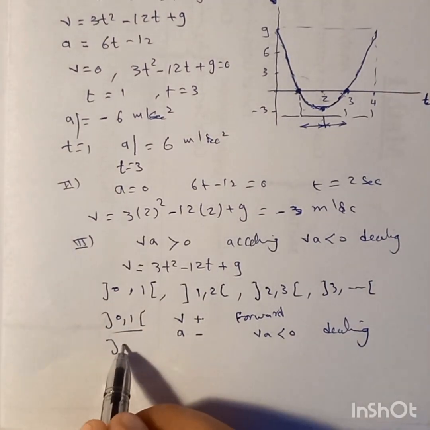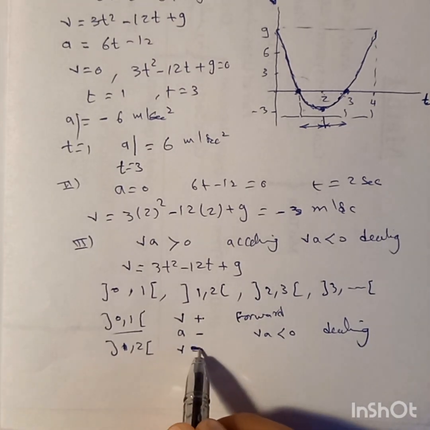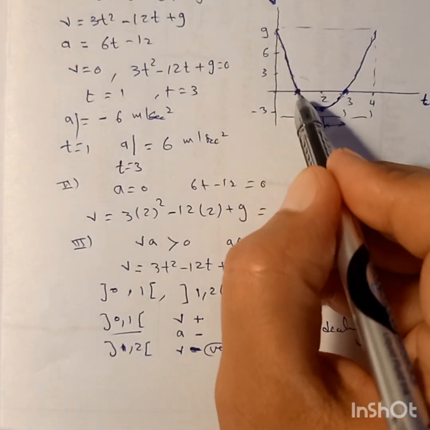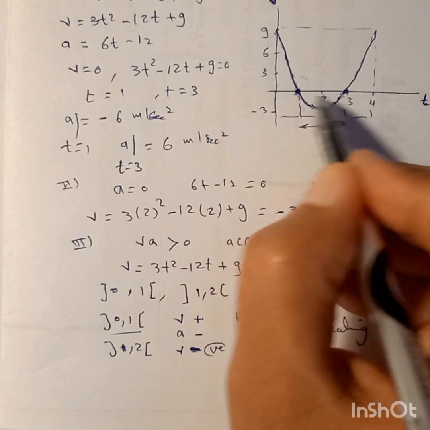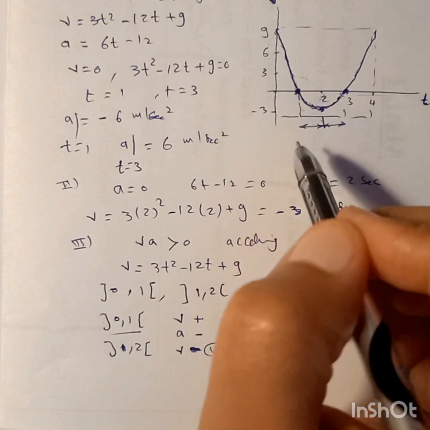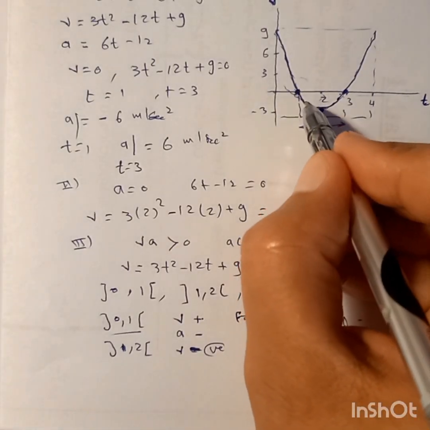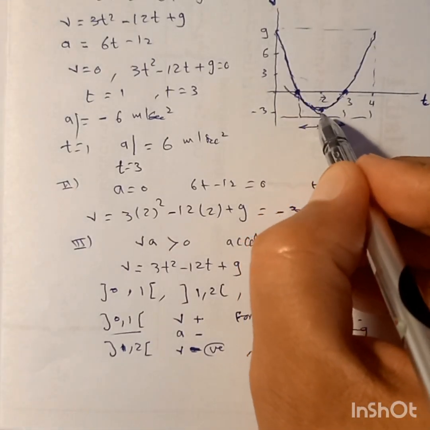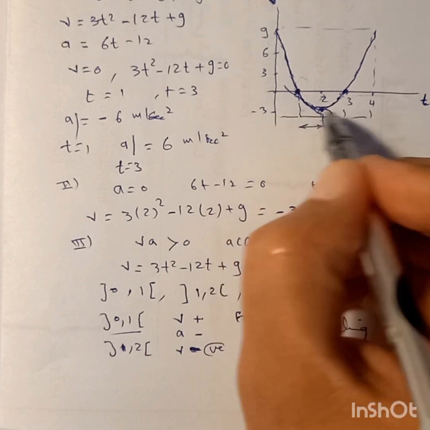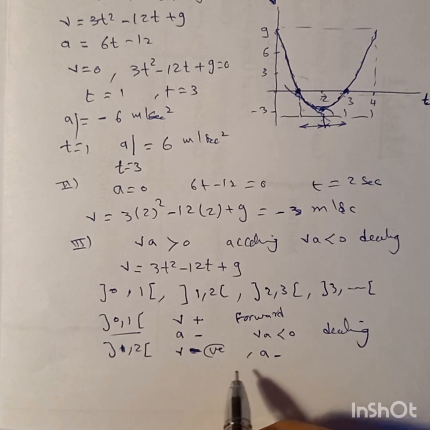For the second interval from 1 to 2, v is a negative value as the curve of the velocity function is below the horizontal axis. Then v is negative during 1 to 2 seconds. Then we have to find the sign of a. Still the tangent of this curve during this time interval makes an obtuse angle with the horizontal line. Then the acceleration is also negative.